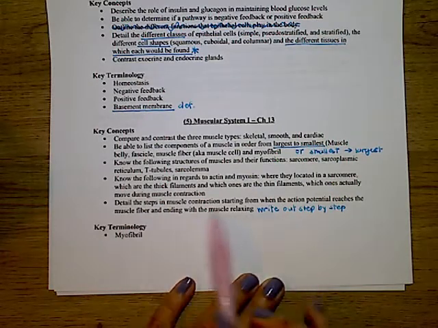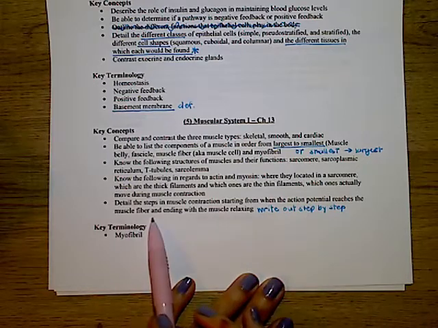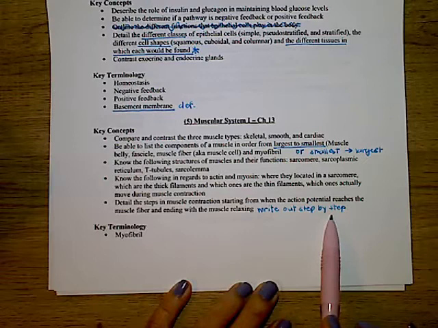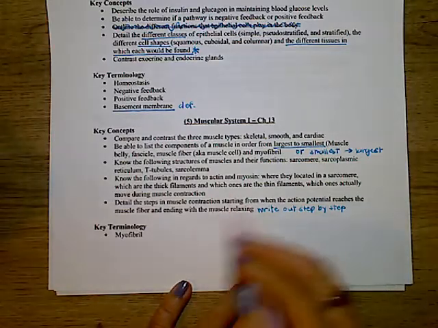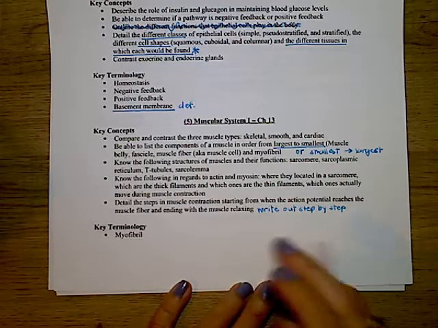Let's see. Detail the steps in muscle contraction starting from when the action potential reaches the muscle fiber and ending with the muscle relaxing. I think there were 9 steps on this. I would be able to write those out step by step. So this is something I would practice actually doing, memorizing. So if you're asked about a particular step, you can say what is happening there.